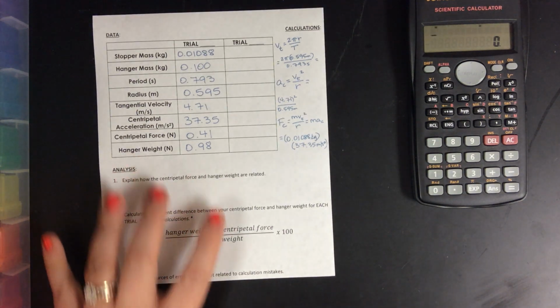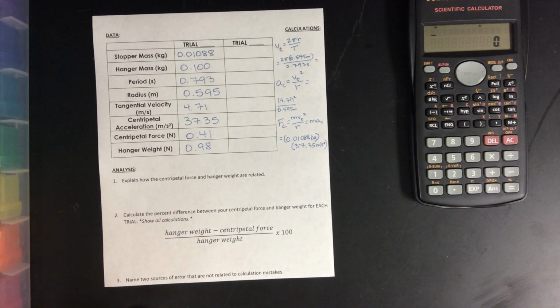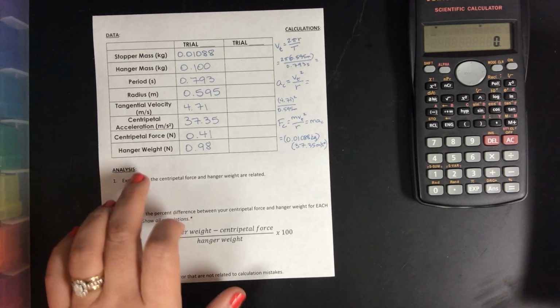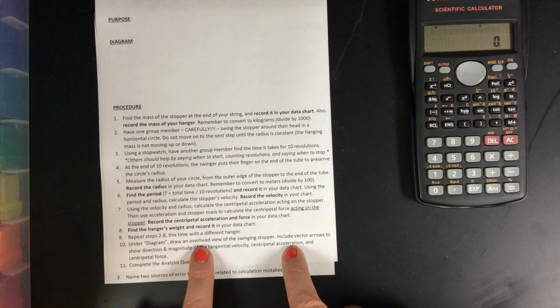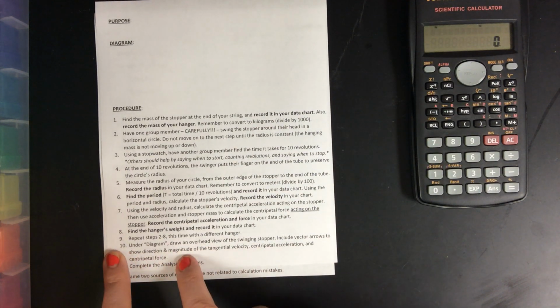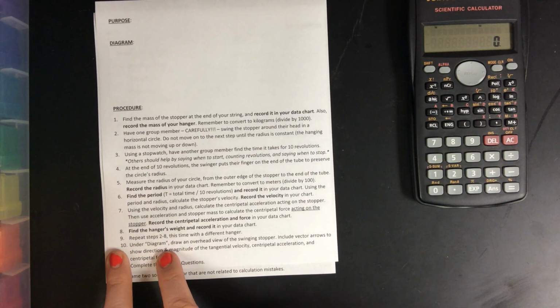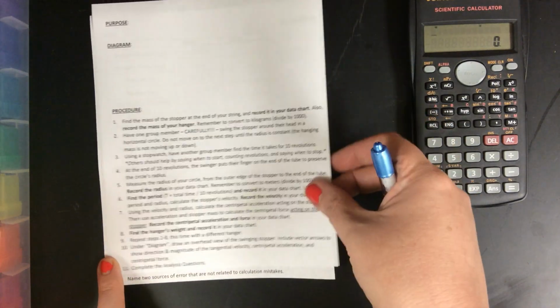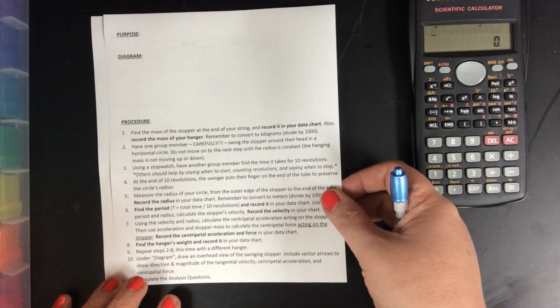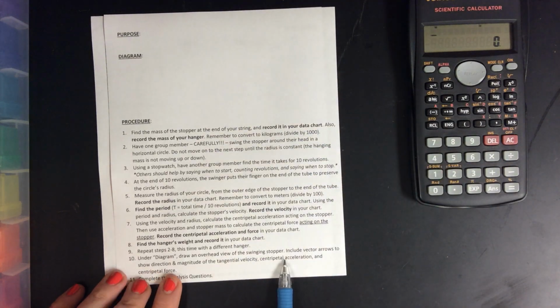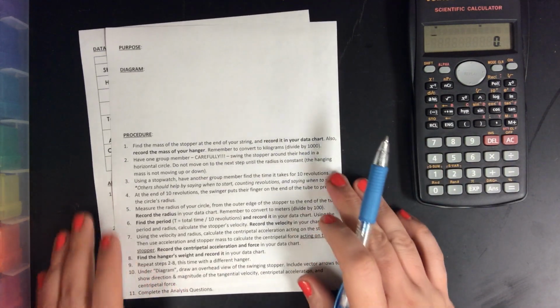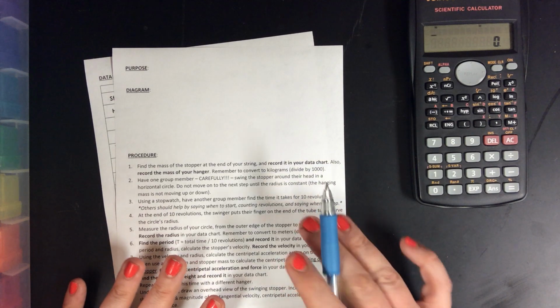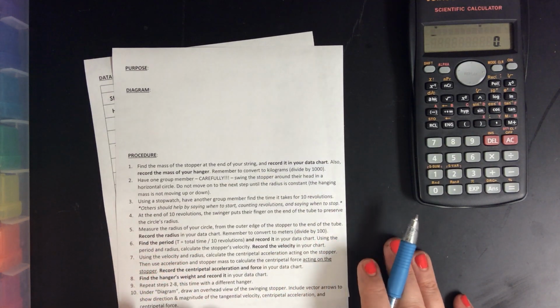This video is to help you a little bit with the analysis for the stopper lab. But I'm actually going to back up. I'm not going to do the analysis questions yet. I'm going to back up to the procedure. Step 10 of the procedure says to draw an overhead view of the swinging stopper, including vector arrows to show direction and magnitude of velocity, acceleration, and force. That sounds really complicated, but it's way, way easier than it sounds.